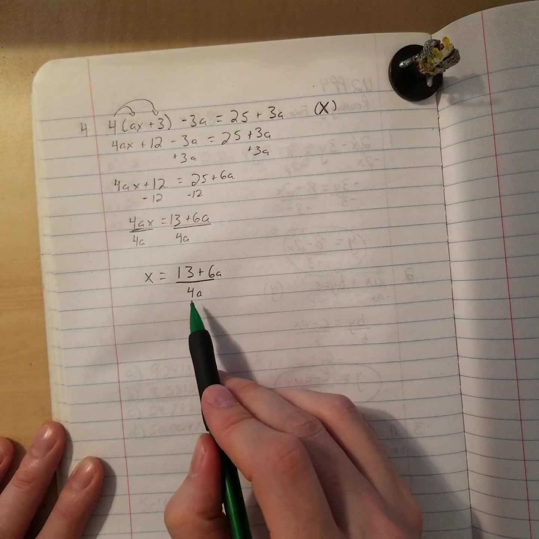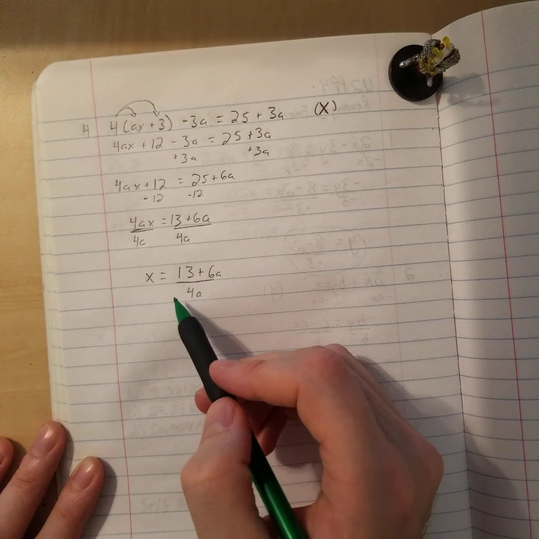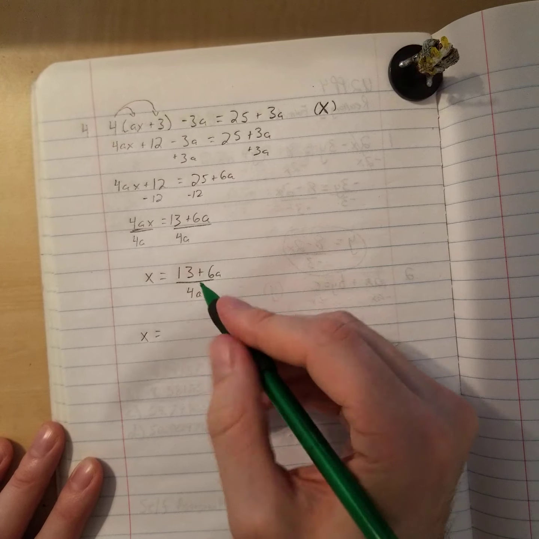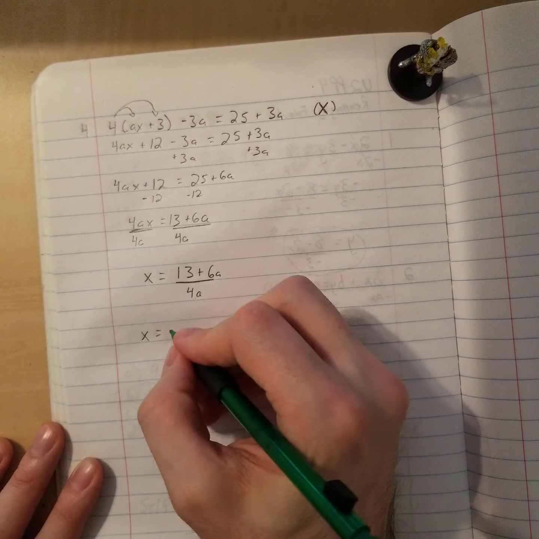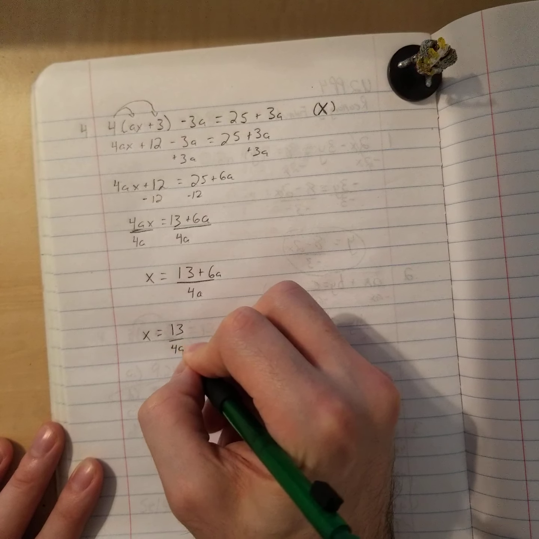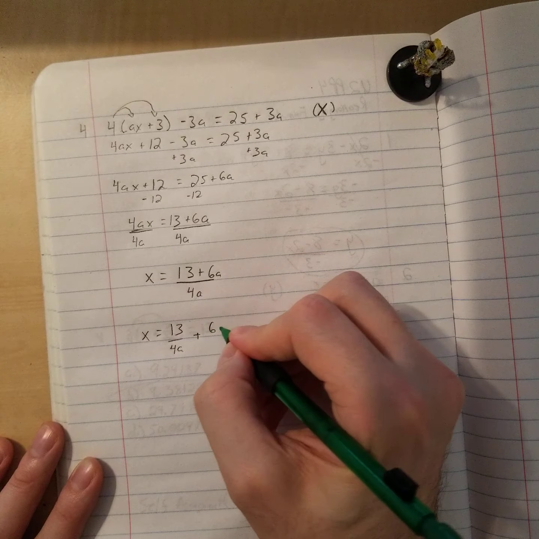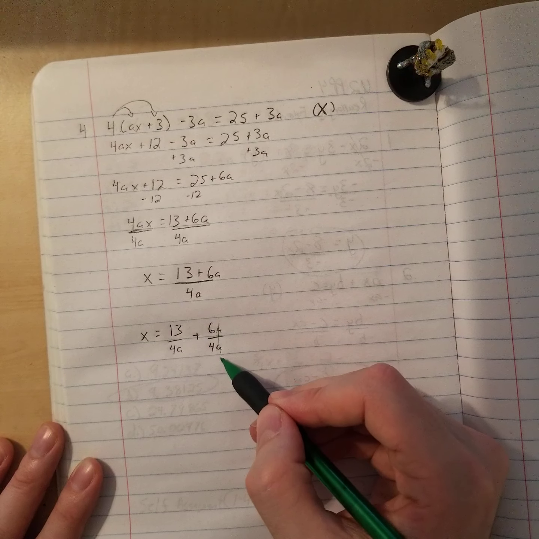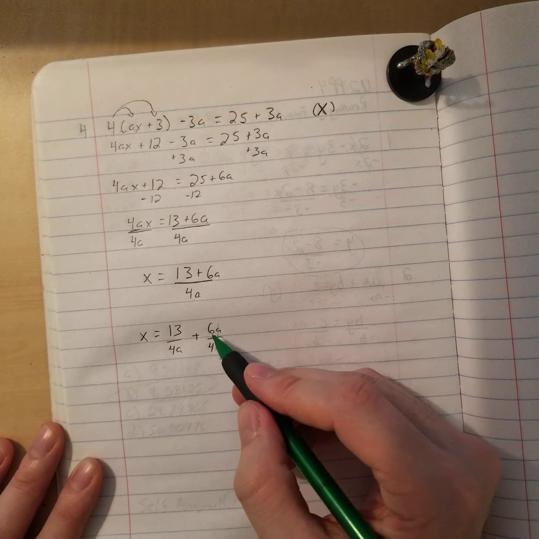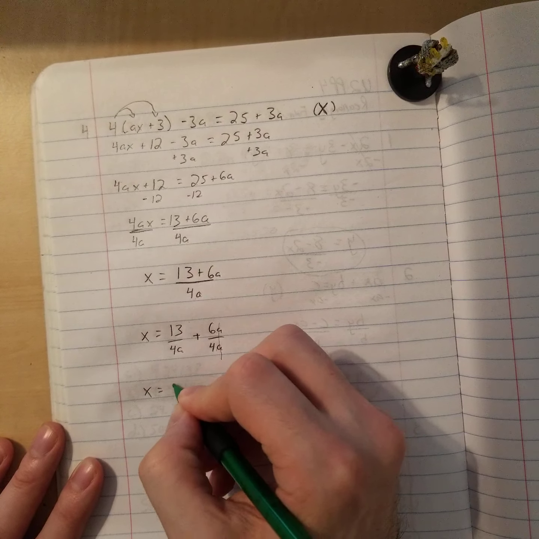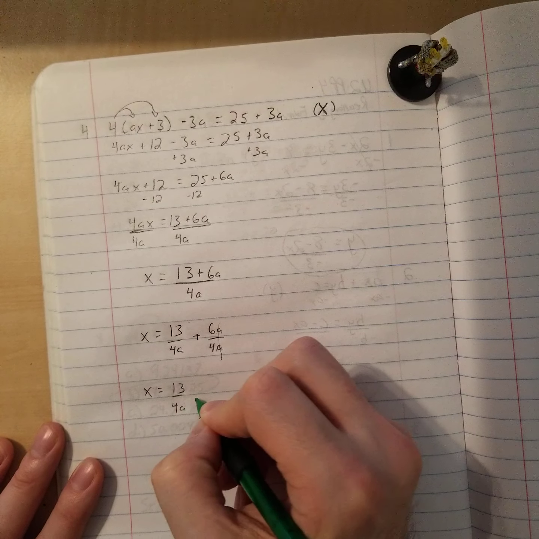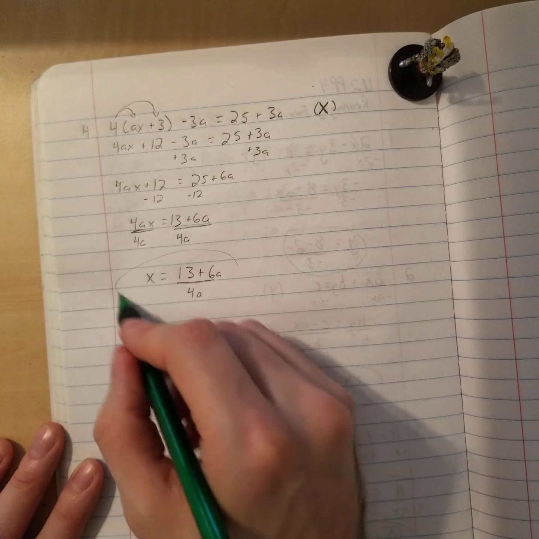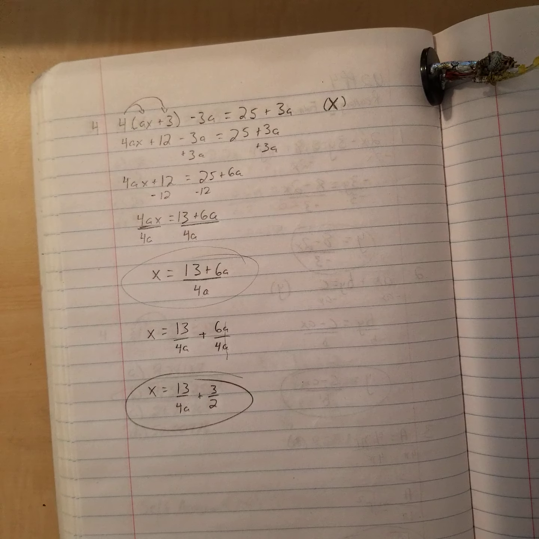Now both of these terms are being divided by the 4a. This is an acceptable answer, but if we wanted to, we could simplify it a little bit more and split up the 13 over 4a and the 6a over 4a. So I could have 13 over 4a plus 6a over 4a. Now we can see that this fraction can be simplified. I can cancel out the a's, and 6 divided by 4 is the same thing as 3 divided by 2. So an alternate representation of this answer could be 13 over 4a plus 3 halves. So either one is fine.